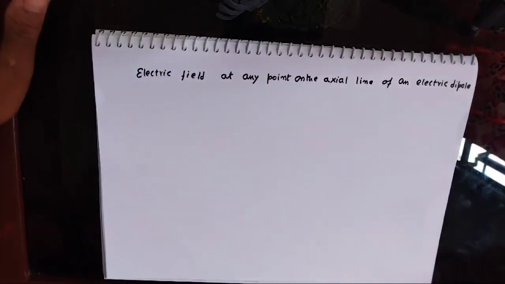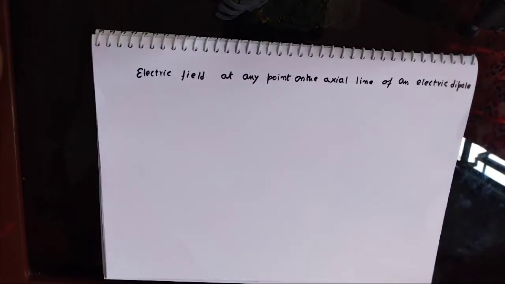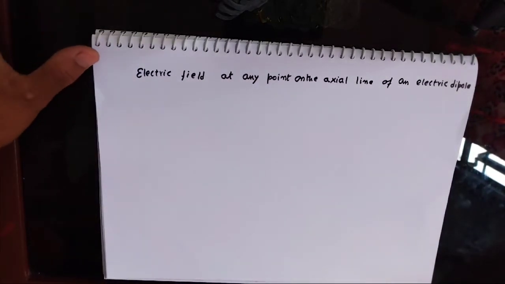So now we will calculate the electric field at any point on the axial line of an electric dipole.